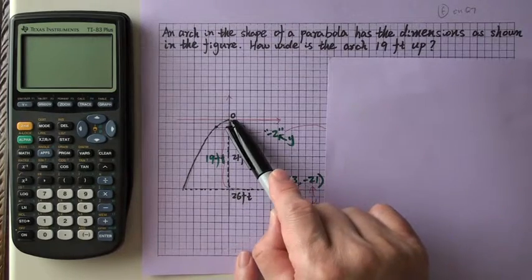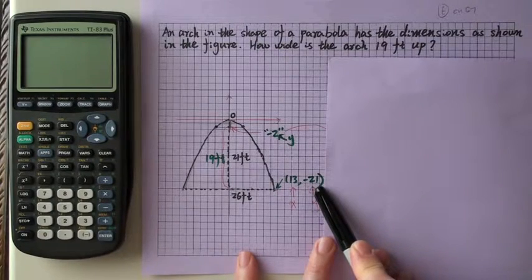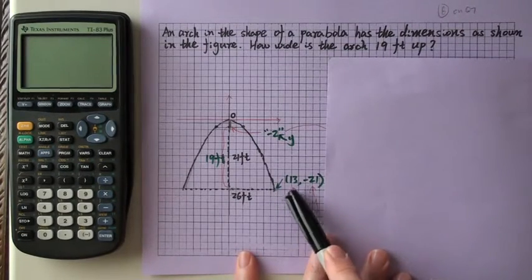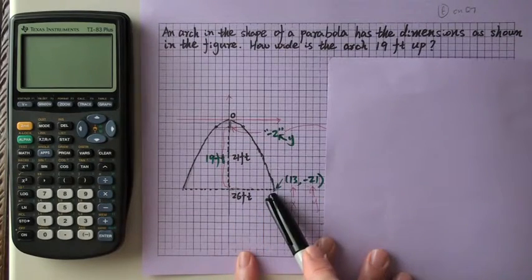From our origin going down, it will be -21. So we basically find out this point: 13, -21 is on the parabola.